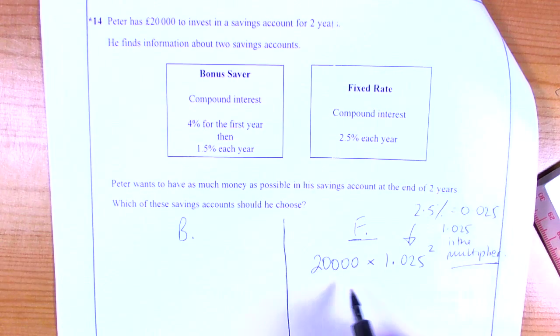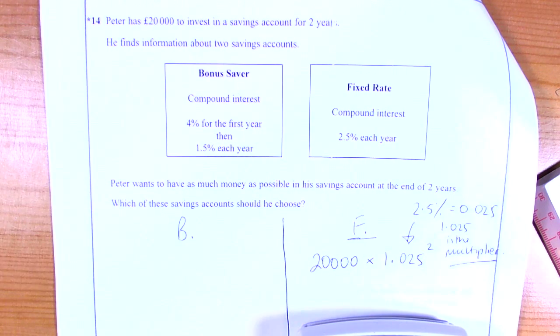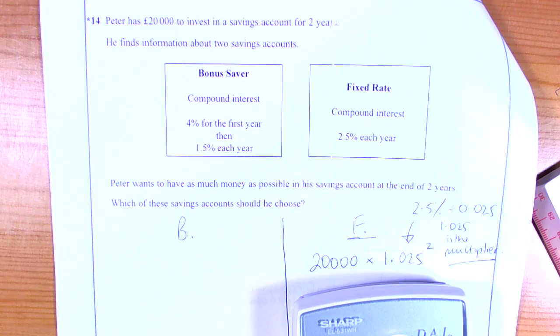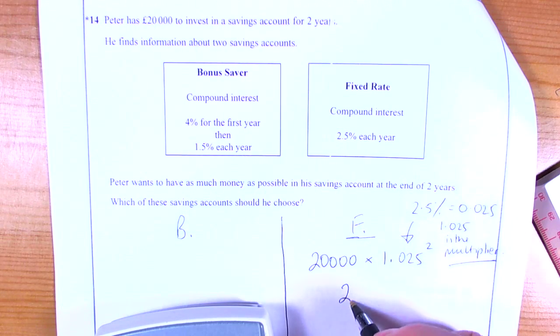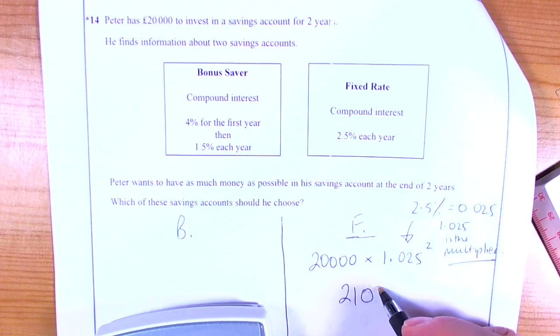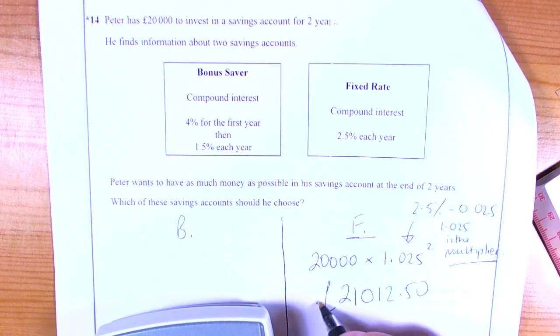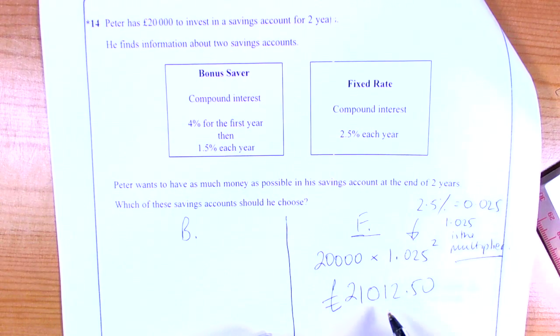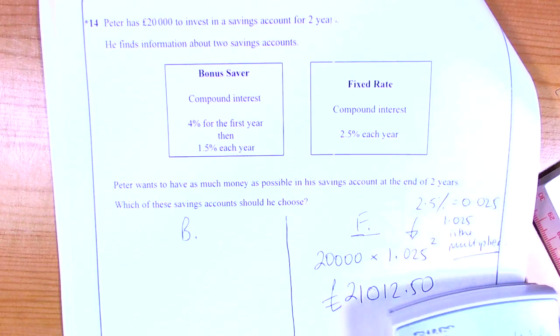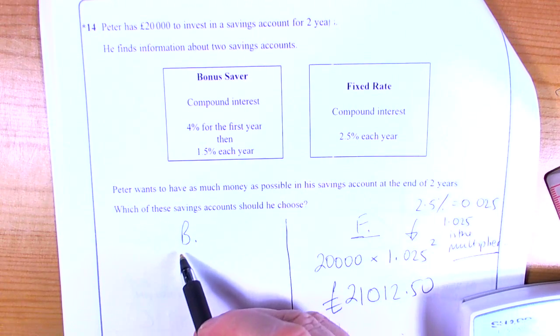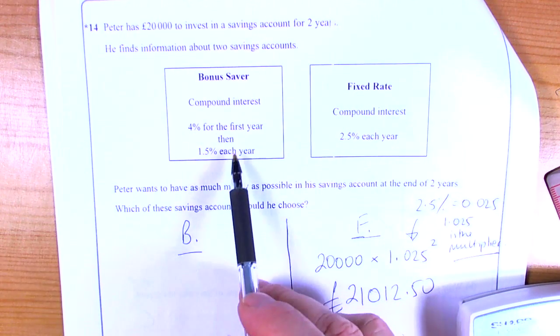It's a calculator paper, so we should be doing this efficiently. So 20,000 times 1.025 to the power of 2. So 21,000 and £12.50. Okay, so at the end of the 2 years on the fixed rate, £21,000 and a little bit in the bank. This one though is slightly different because they want you to do it year by year.